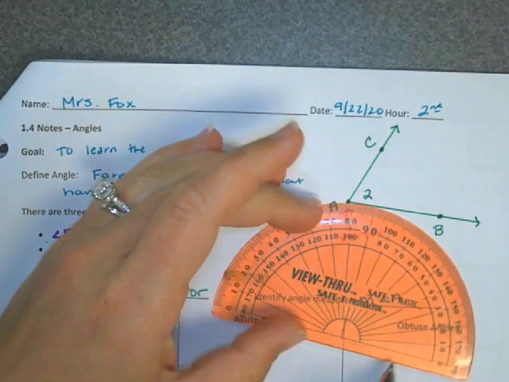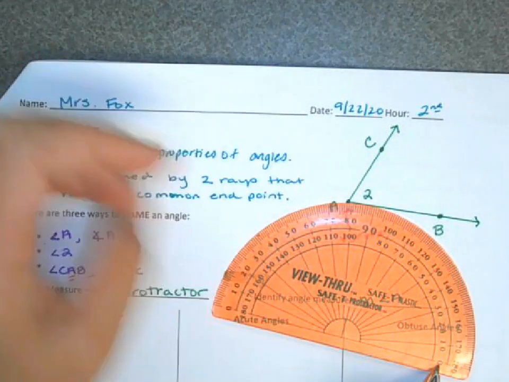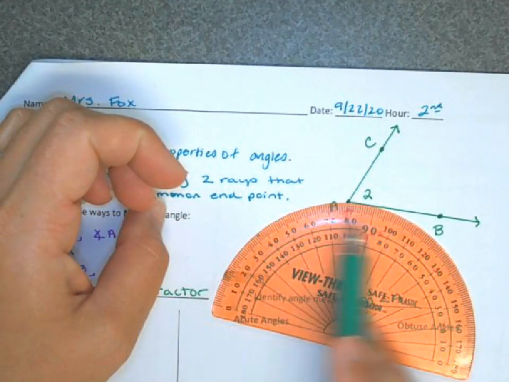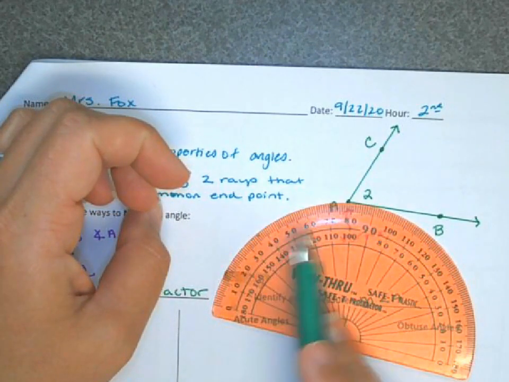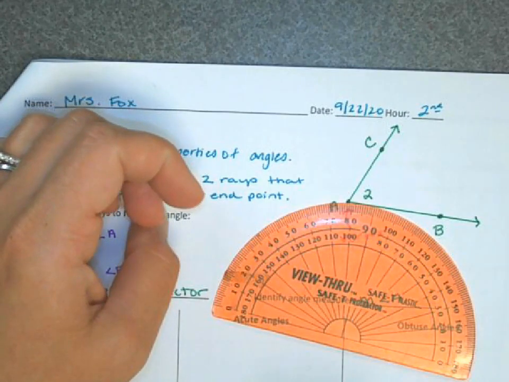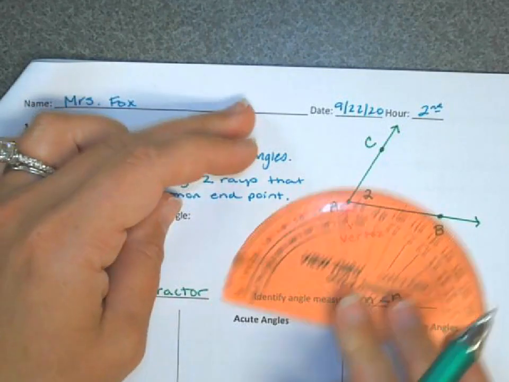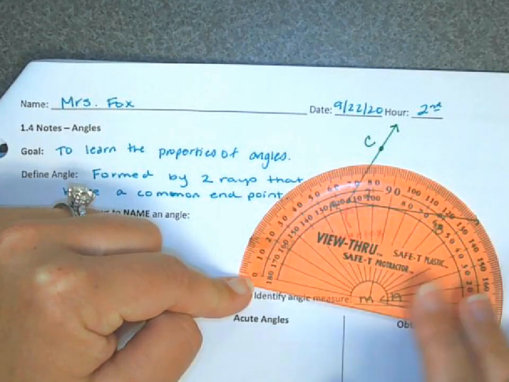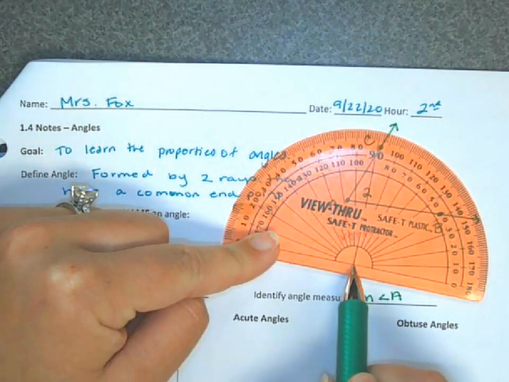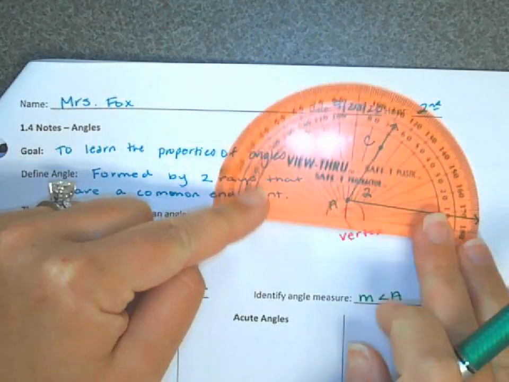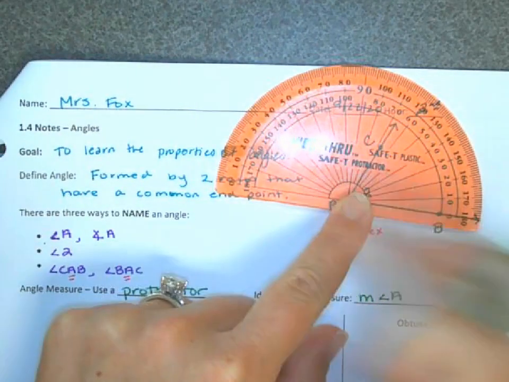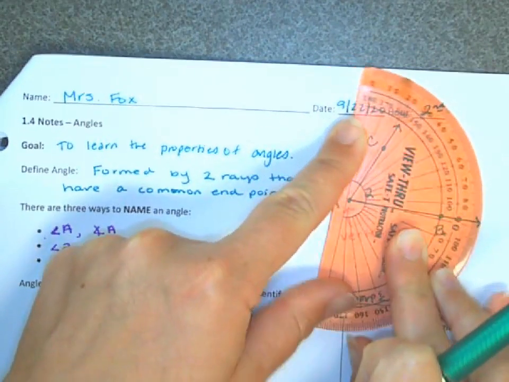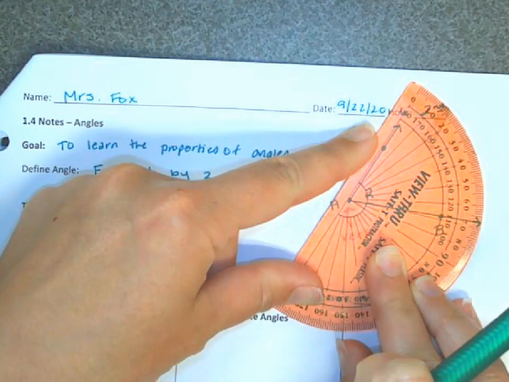Okay, so I'm going to look for where the 0 is. It doesn't matter if you use the inside numbers or the outside numbers. I typically like to use the outside numbers because they have all those extra little lines on them, so I think it's easier to read. Your 0 has to line up with one of the rays on your angle, and this point right here has to line up with your vertex.